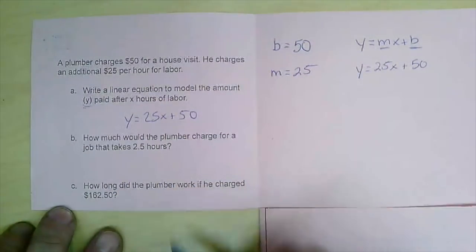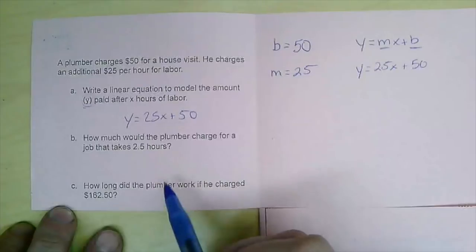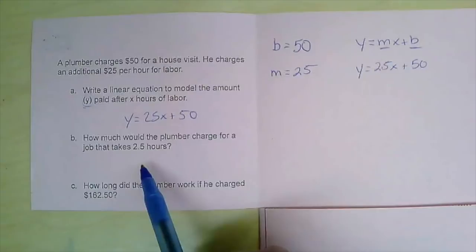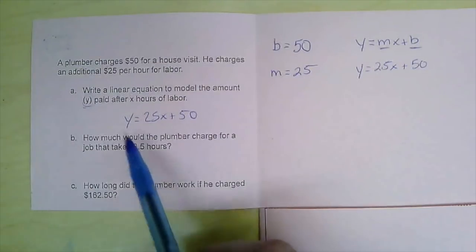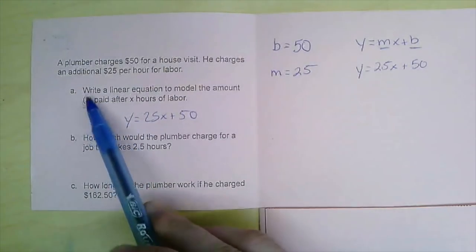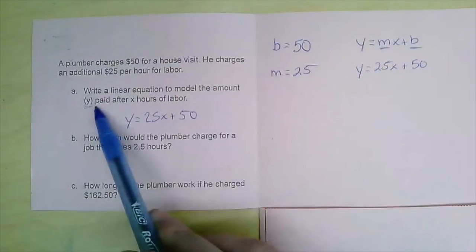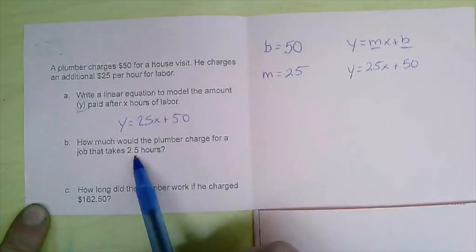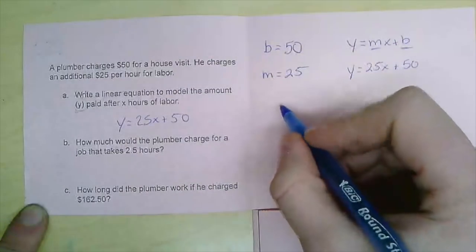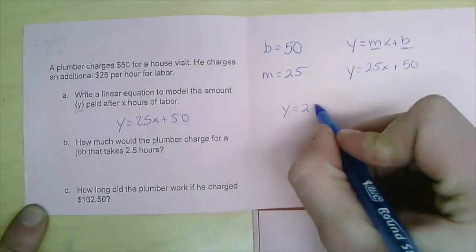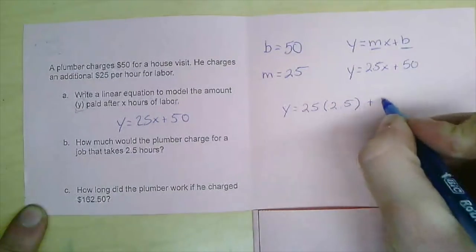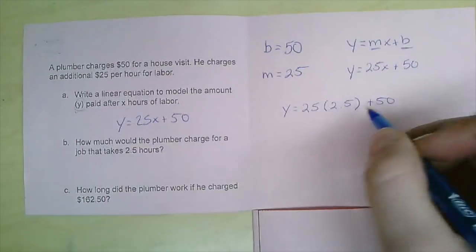Now in parts B and C, we need to use this equation and apply it. In B, it asks, how much would the plumber charge for a job that takes 2.5 hours? When I look back in A, I remember that Y was representing the amount paid, so that has to be a dollar amount, and X was representing the number of hours. So this 2.5 has to be an X value. In order to solve for B, I'm going to use the same equation, fill in 2.5 for the X value, and then solve this.